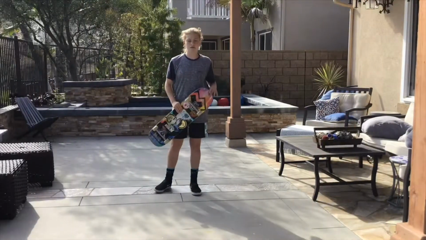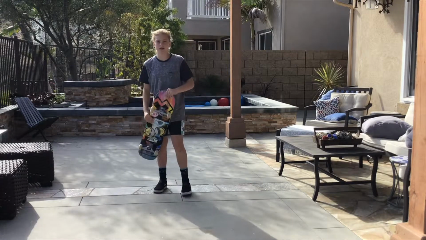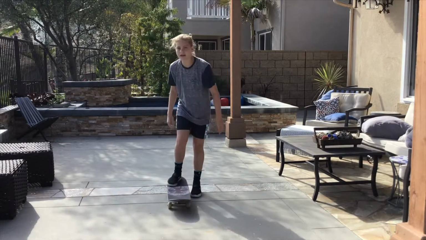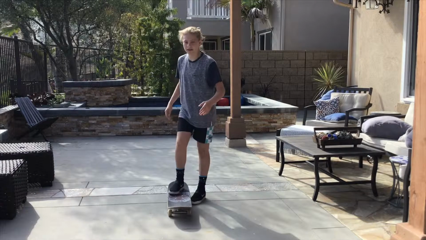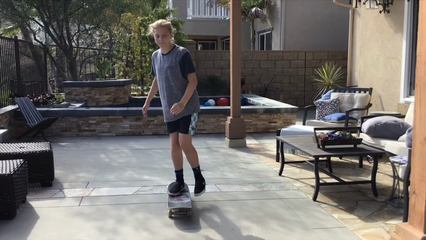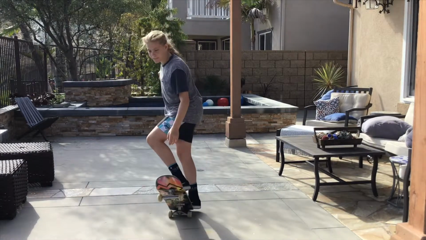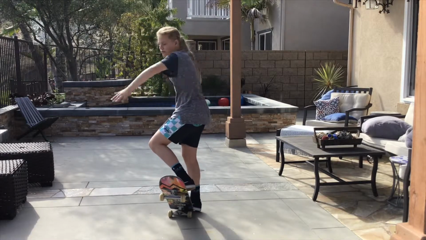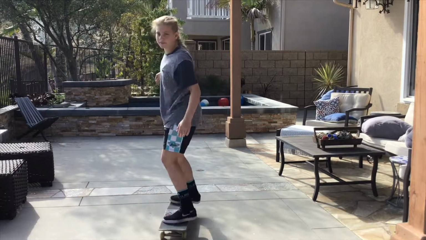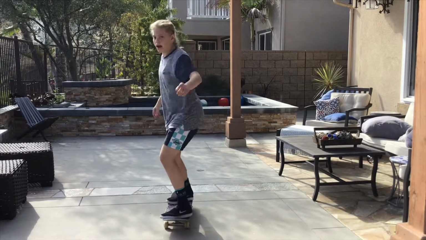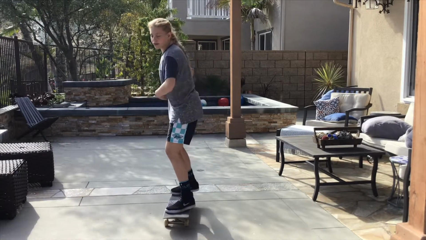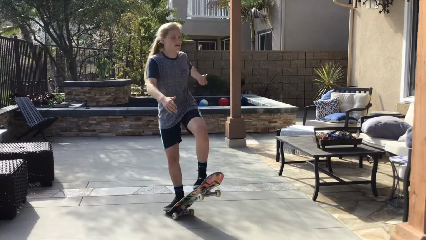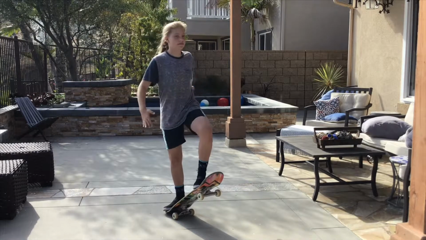Number 9, the difference between front side and back side. To break this down really simply, I'm just going to be using kick turns. So a backside kick turn. Say I'm going up a ramp. Backside would be I'm turning my back to you. So the board goes this way, my back is turned towards you. Front side is when the ramp's here, I turn my front to it. And so that's front side.